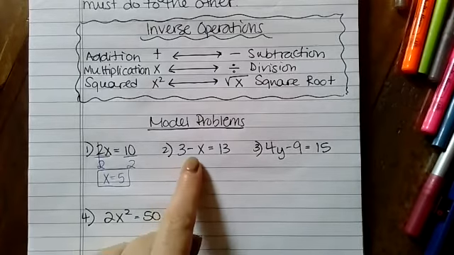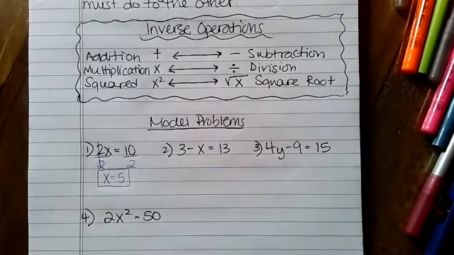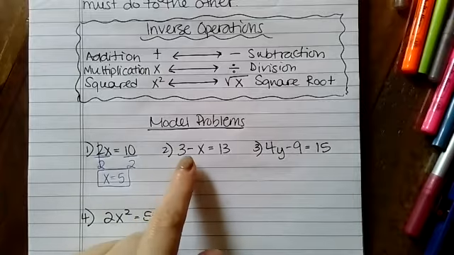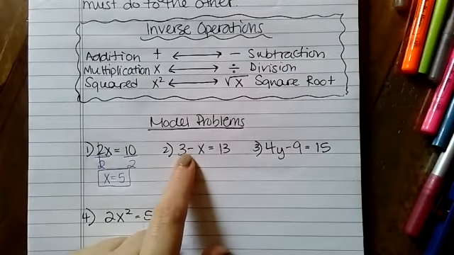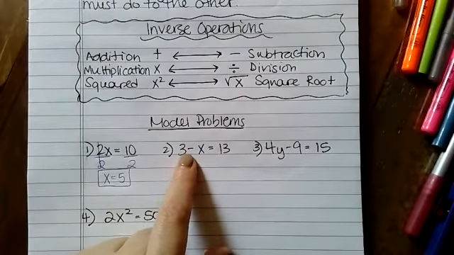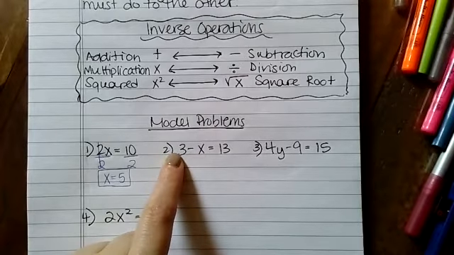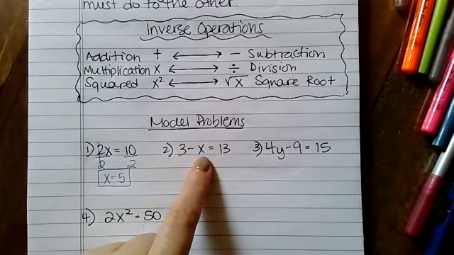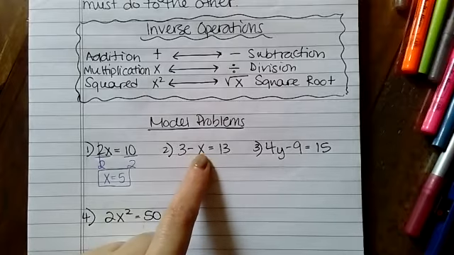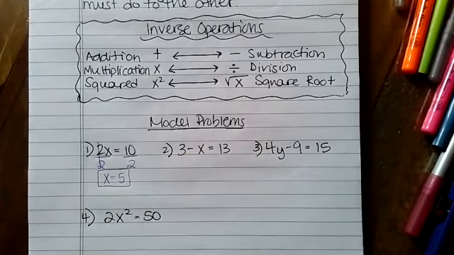We have 3 minus x equals 13, okay? I have x subtracting from 3. Now, it looks like the x is negative, but this 3 is positive, right? So it's plus 3 minus x, okay? I want to leave this x here because, again, the variable should be on the left side.